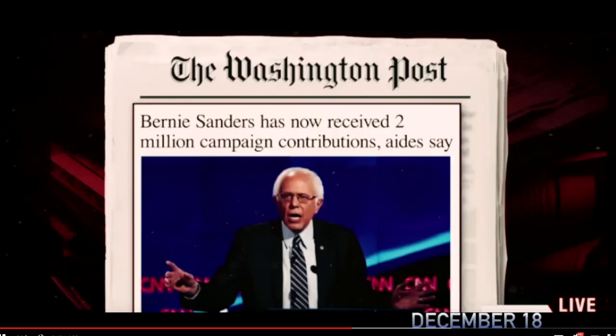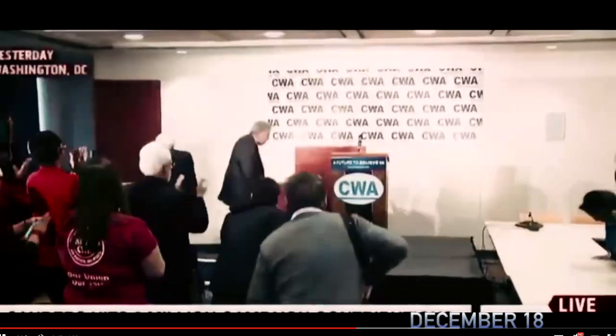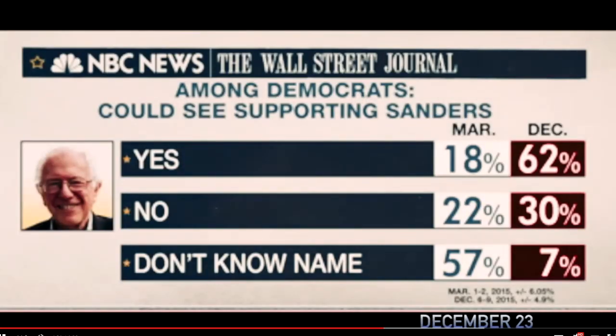Sanders is poised to reach another major benchmark. It has now collected more than 2 million contributions, and Sanders has picked up his biggest labor endorsement to date, from the 700,000-member Communications Workers of America. The million-member progressive group Democracy for America announced that it, too, was throwing its support behind the Democratic challenger. 62% of Democrats now say they could see themselves supporting him. A mock election that hasn't been wrong in 40 years declares yes, Bernie Sanders will be our next president. He got more contributions, individual donors, than anybody in American history.